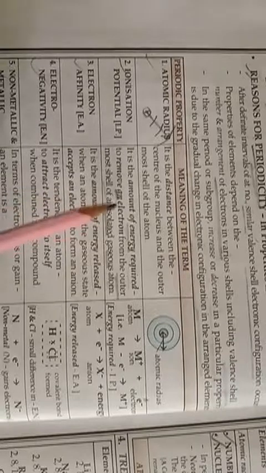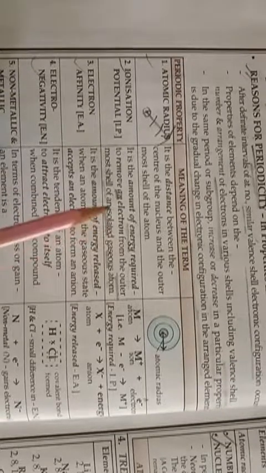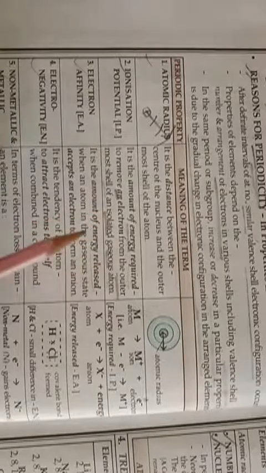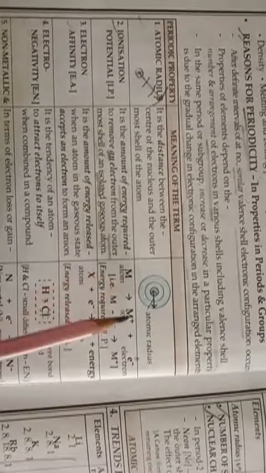Or you can say the most loosely held electron will come out from the atom.